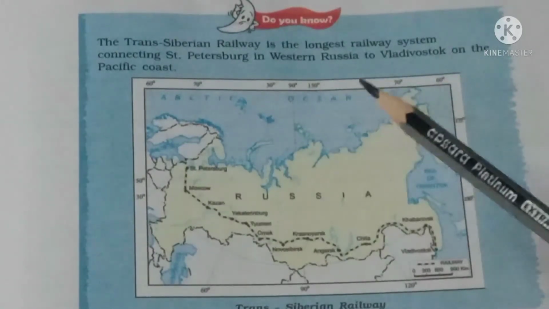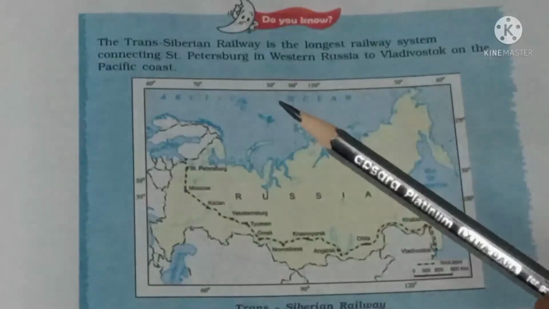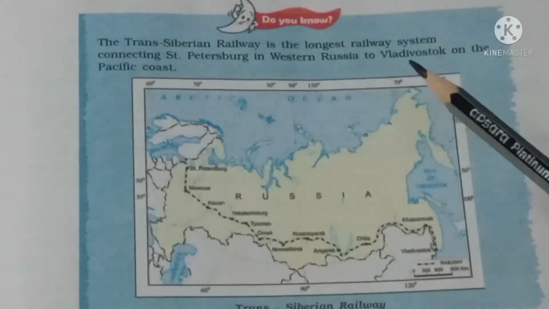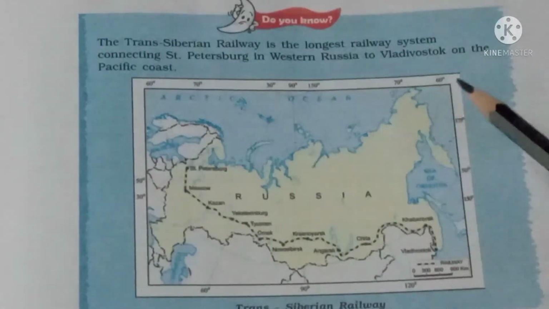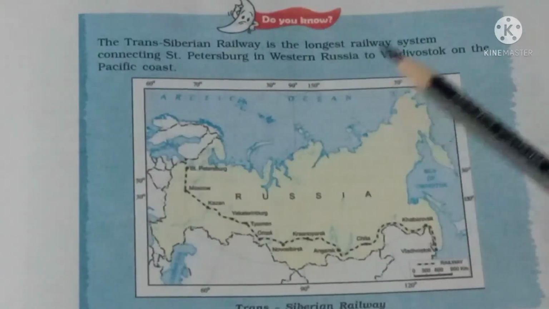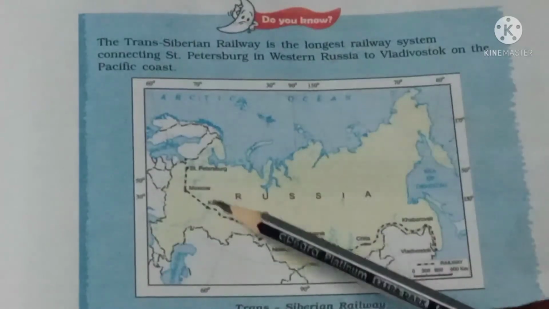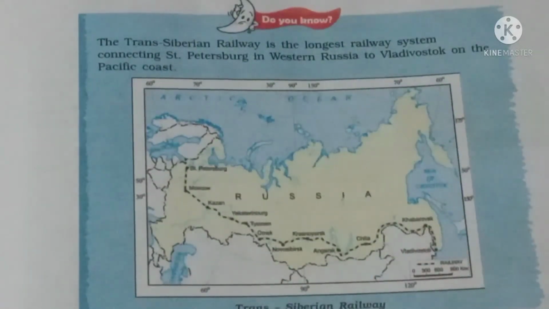Trans-Siberian Railway. It is the longest railway system that connects St. Petersburg in Western Russia to Vladivostok on the Pacific coast. So we can see this is the longest railway system. It's called the Trans-Siberian Railway.